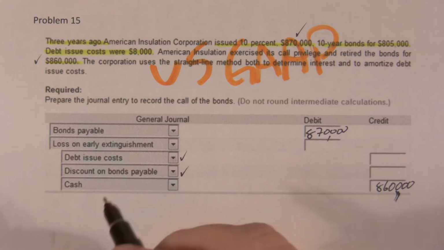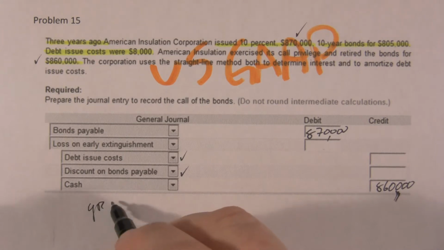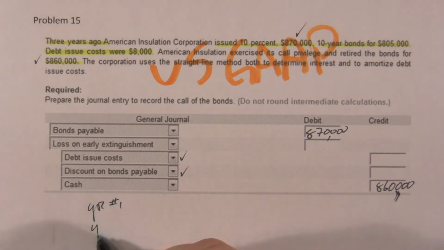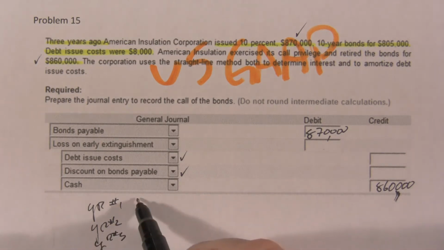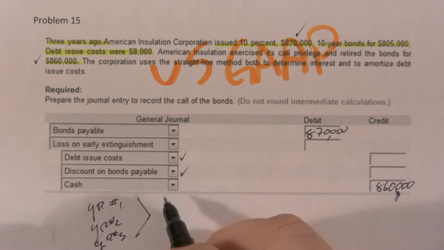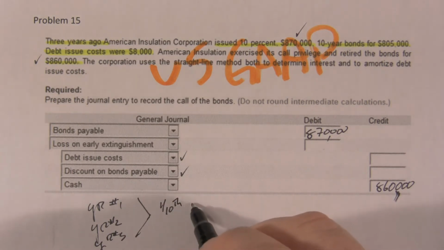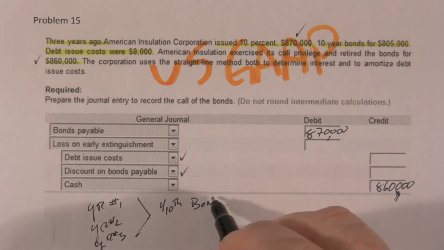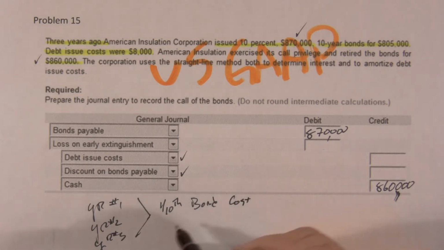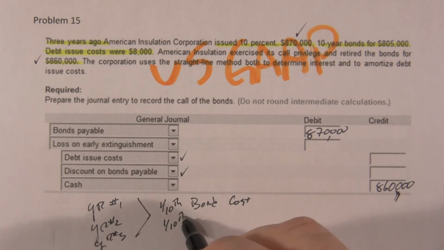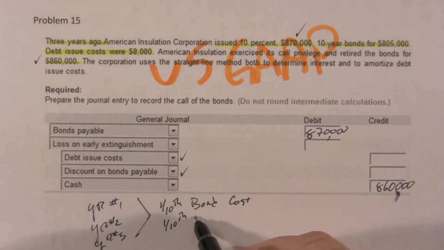Well, we did these 3 years ago, so year 1, year 2, and year 3. Each year we used up 1/10 of the bond issue cost, and each year we used up 1/10 of the discount.